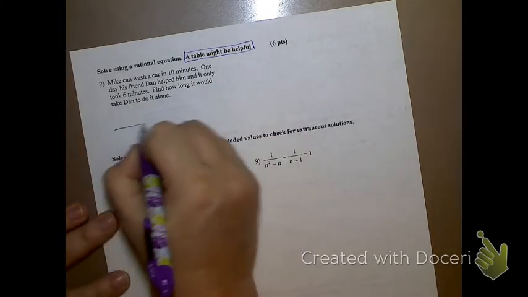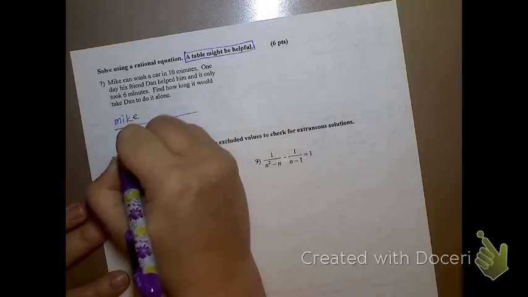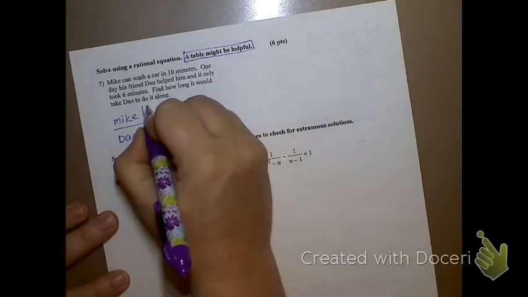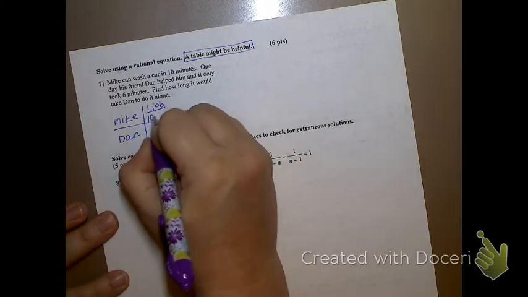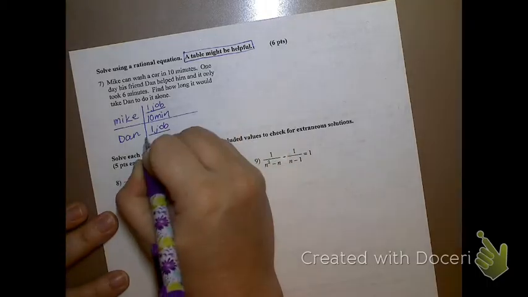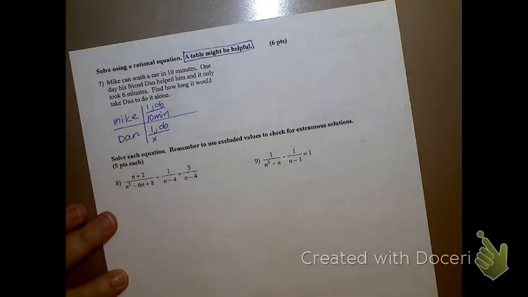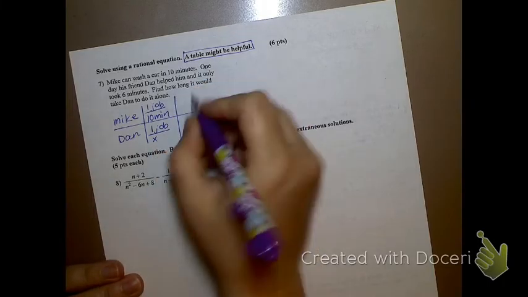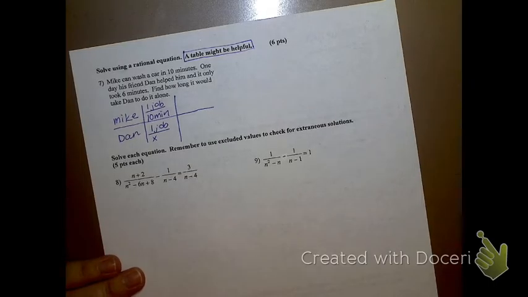We had a table, and we would say, okay, let's say Mike is on the top here, and we'll put Dan on the bottom. How long does it take Mike to complete one job? 10 minutes. How long does it take Dan to complete one job? We don't know, right? Find out how long it would take him to do it alone. So I'm just going to put x. That is always your first one. 1 over whatever number it is. The next column is what? How long it takes them together. How long does it take them to do it together?